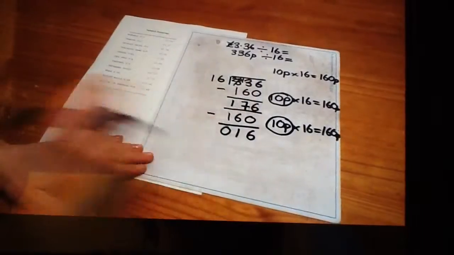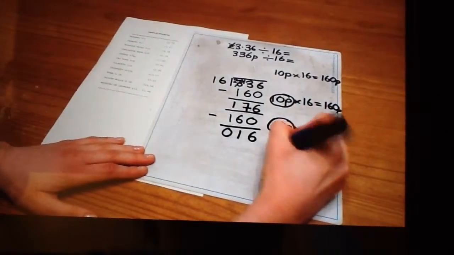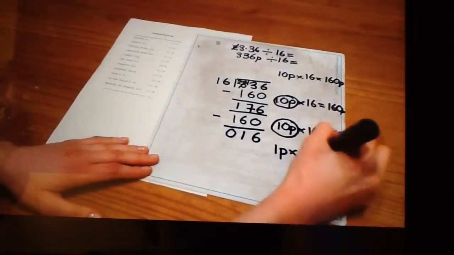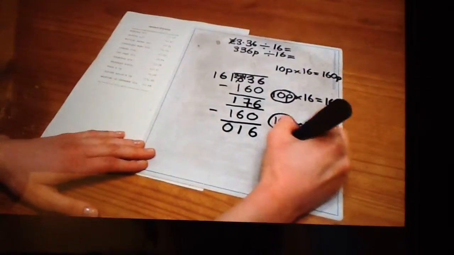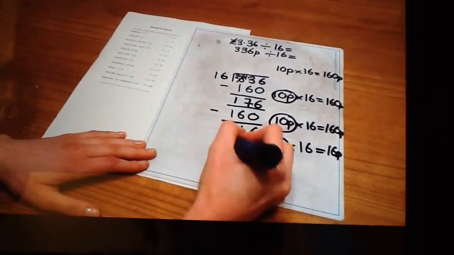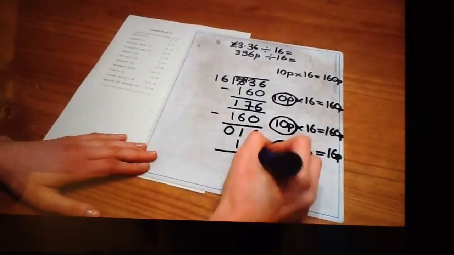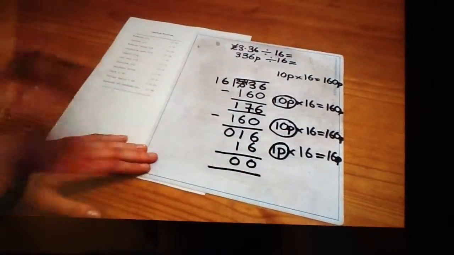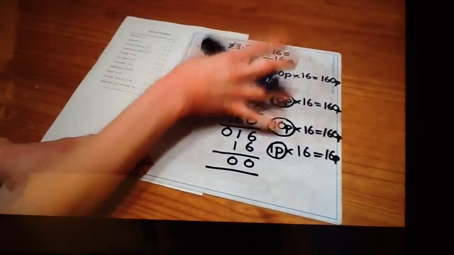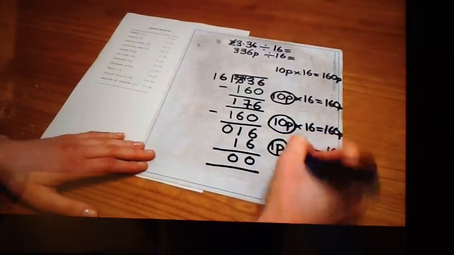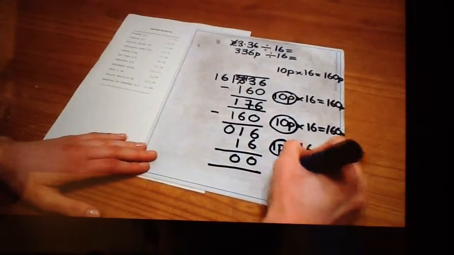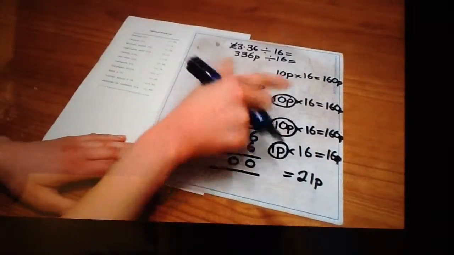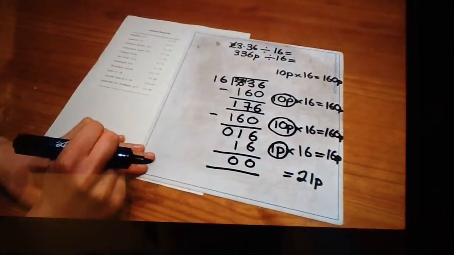So I'm going to take away another one group of 16, so 1 pence each, which is 16 pence. Take away that 16. 6 take away 6 is 0, 1 take away 1 is 0, so I can see that I've got no remainders left over. Add those pence together, and that gives me 21 pence. So I can see that each yoghurt costs 21 pence.